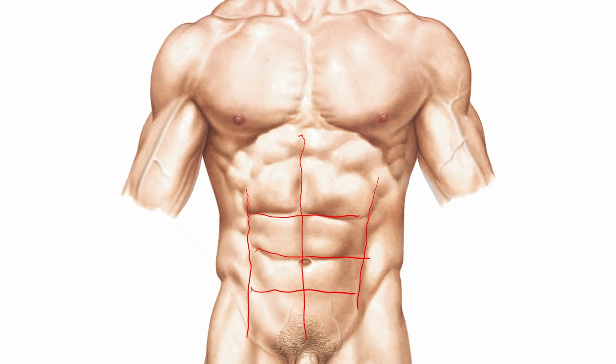The last landmark I want to address is a point found right here. It's called Palmer's point. This is a landmark utilized when accessing the abdomen with a Veress needle, which I'll cover in a little bit. Palmer's point is along the midclavicular line right here and is approximately 3 centimeters below the subcostal margin.